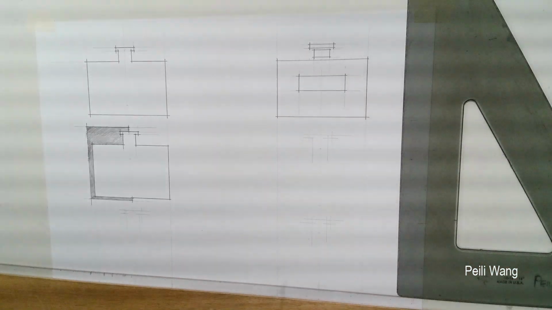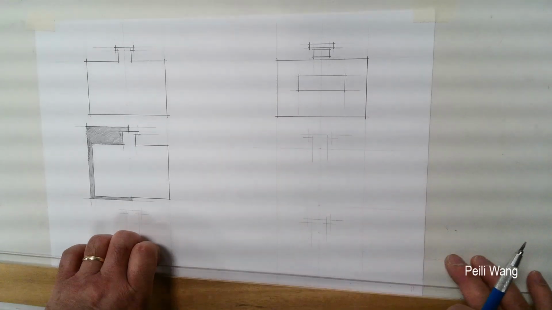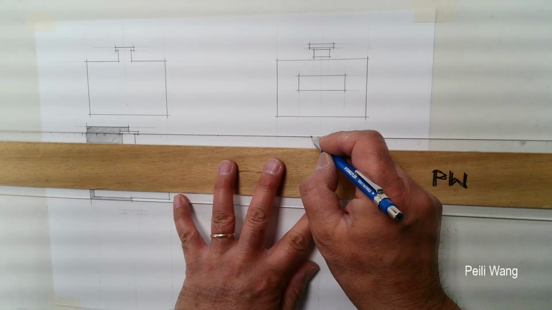So now I got this. You can see the guideline first. Guideline. Okay.